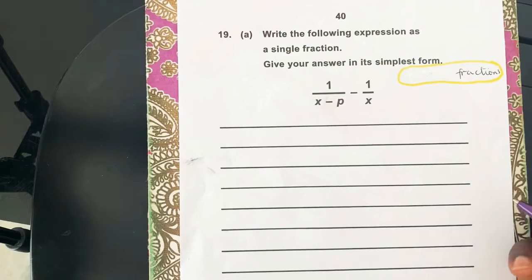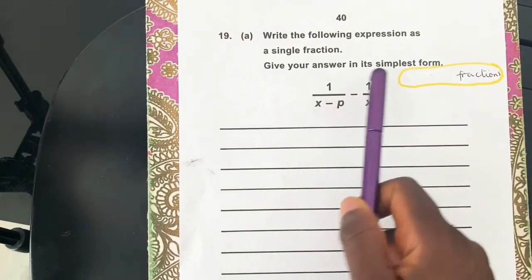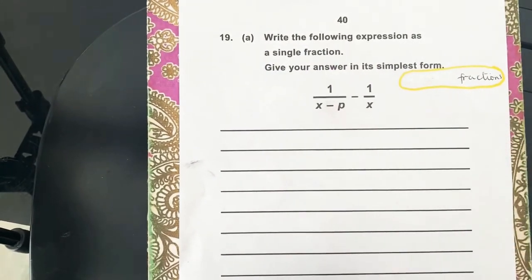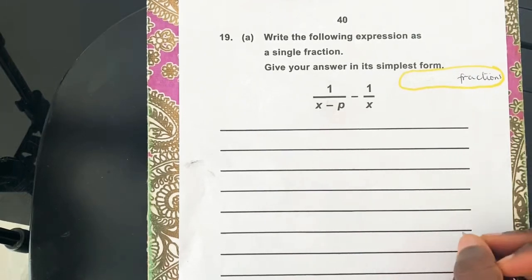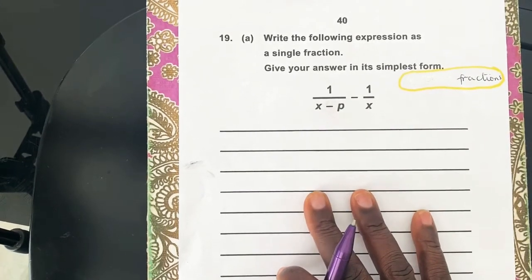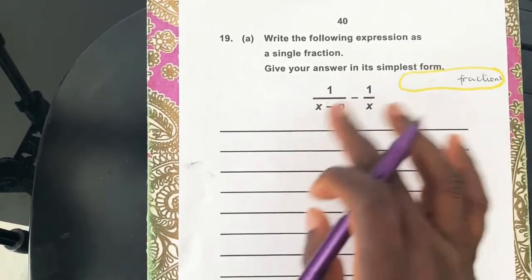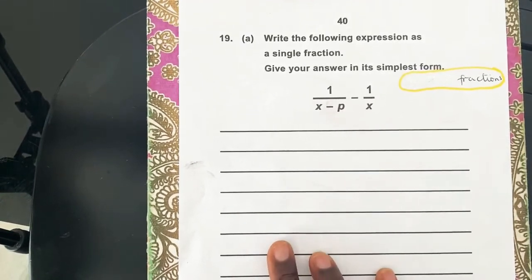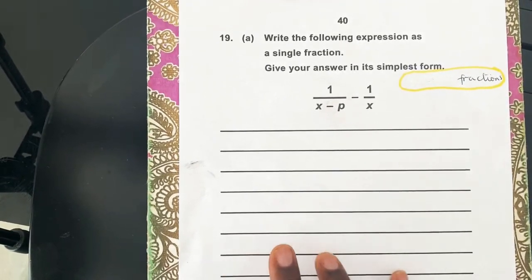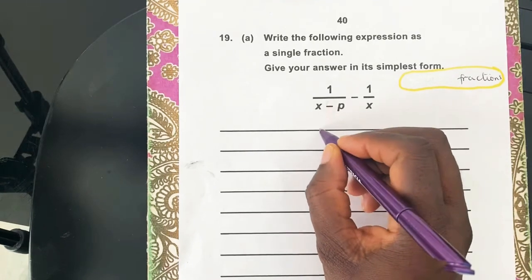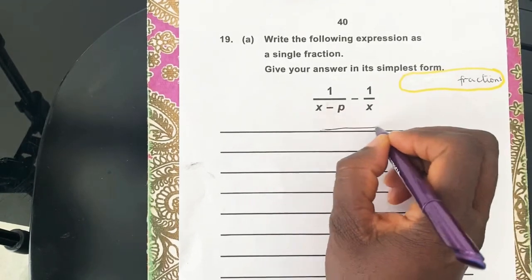So this is question 19, and it says write the following expression as a single fraction. It's almost like saying simplify. Simplifying algebraic fractions that involve addition and subtraction. So let's see how we can do this with any type of fraction. The main thing that you want to use to help you is a common denominator. So let's make a common denominator to start off with.